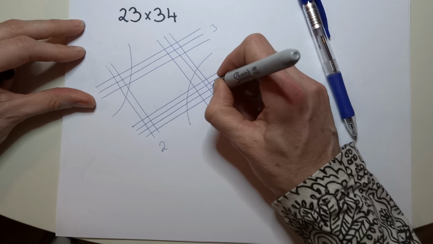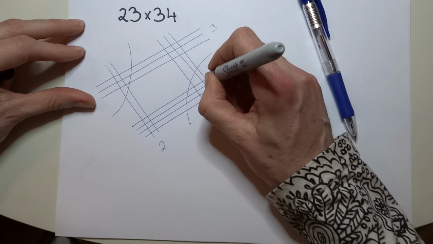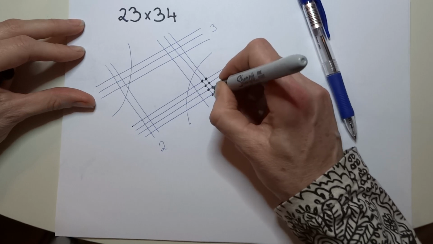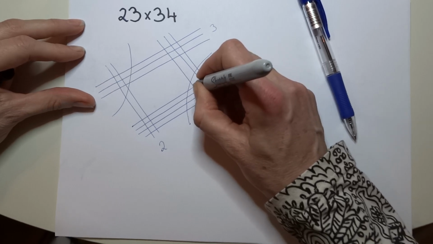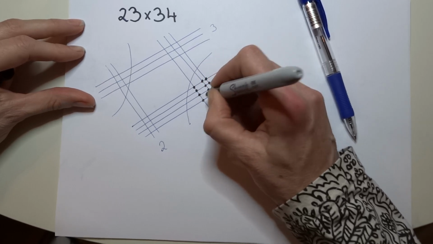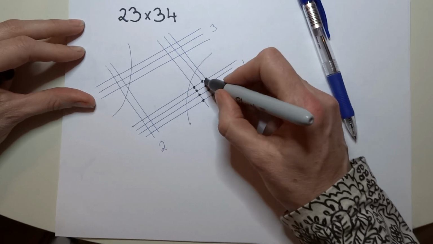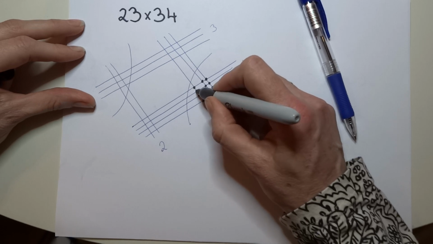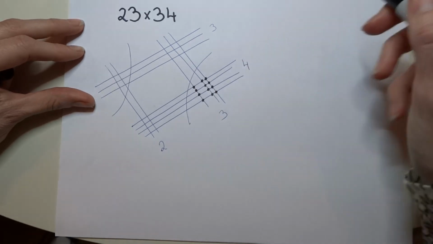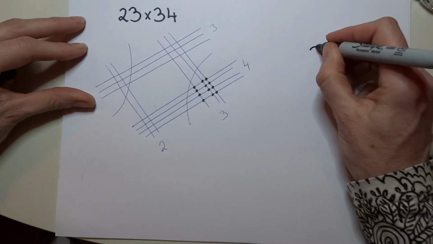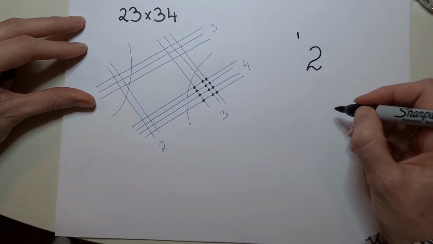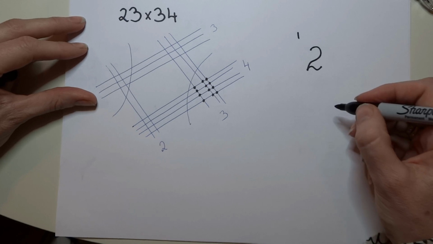So we count how many times these lines cross each other. If we count out the dots, we get 1, 2, 3, 4, 5, 6, 7, 8, 9, 10, 11, 12. So we get 12 lots of dots. The first thing we write is a 2, and we carry the 1 over to the next set of tens that we're going to count.